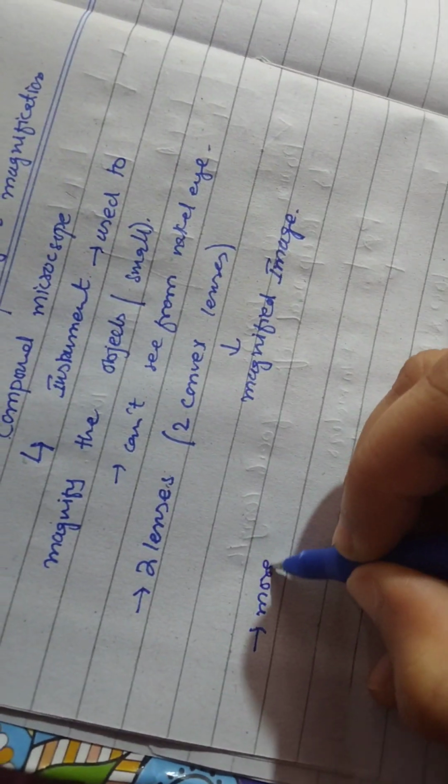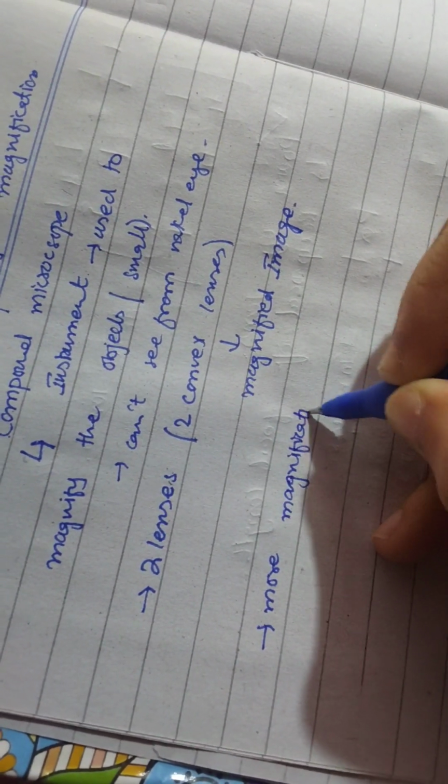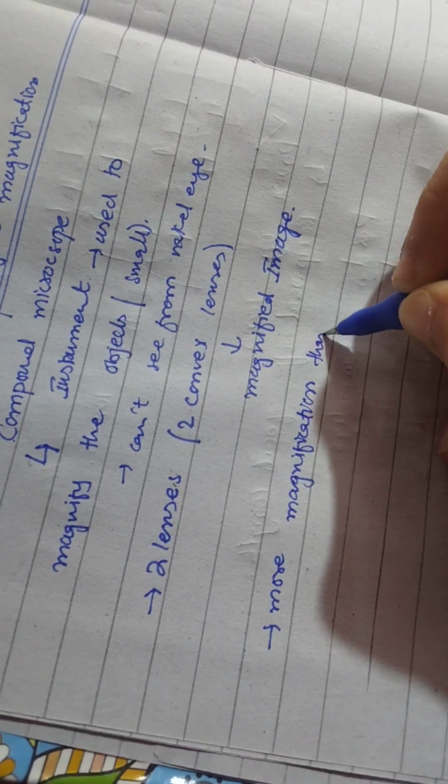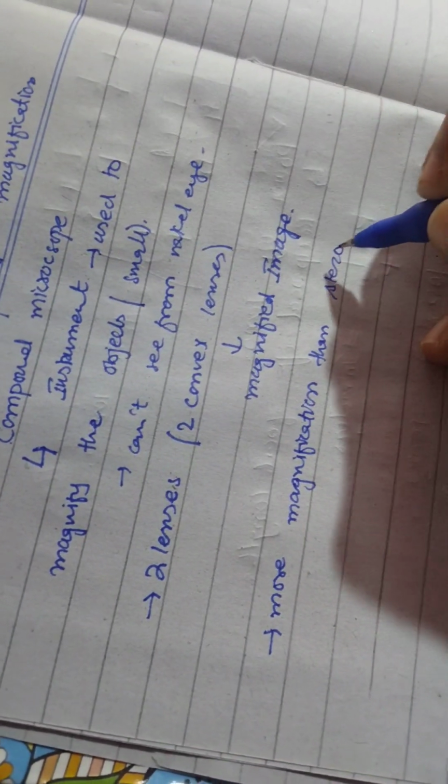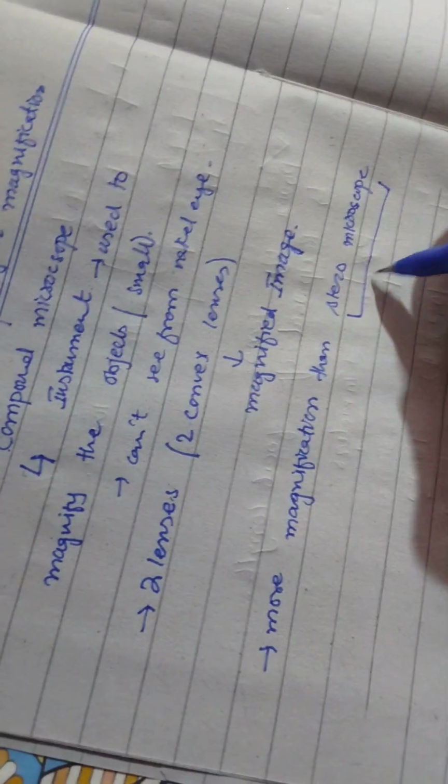Now you'll be wondering what is stereo microscope.